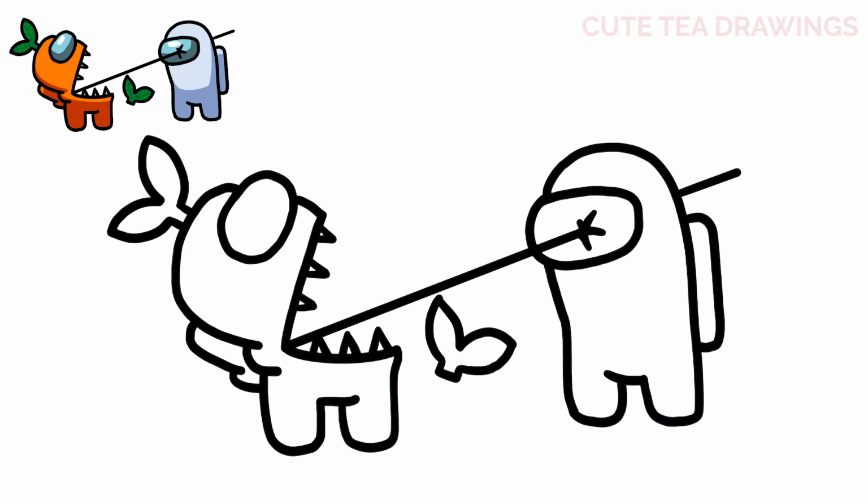And that's it for this Among Us root vegetable assassination. Now time to color it in.